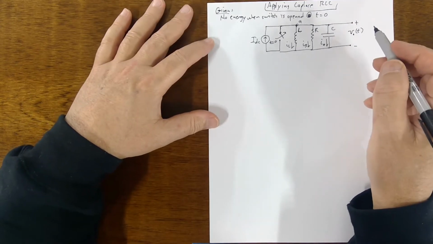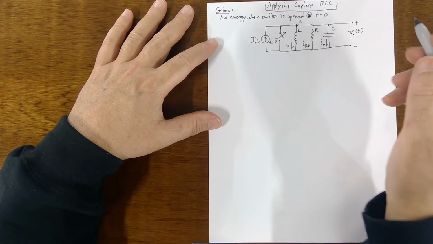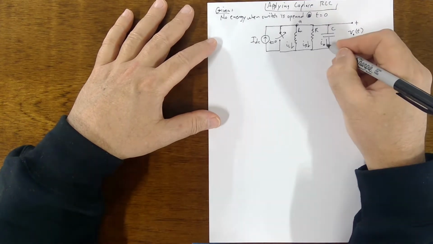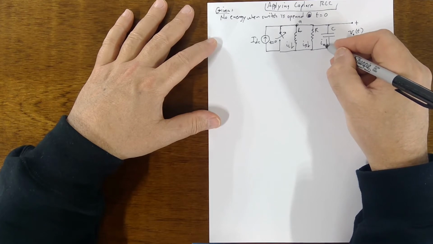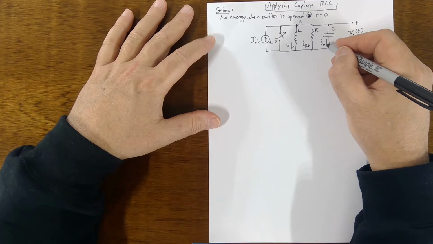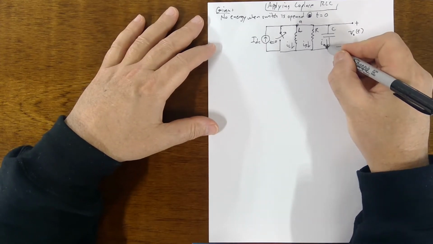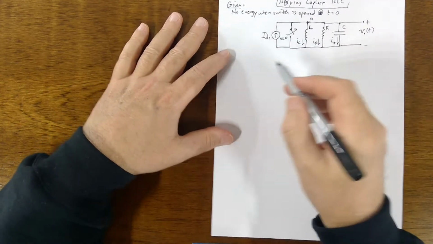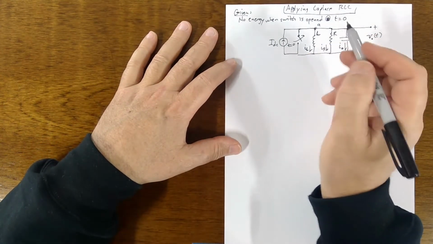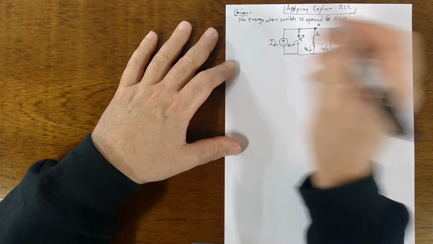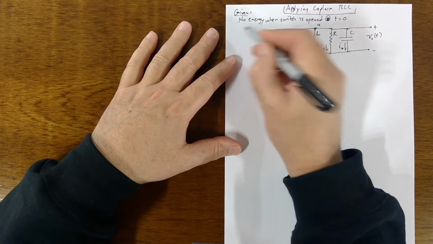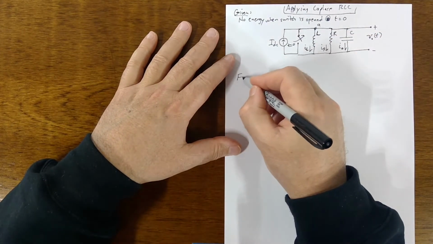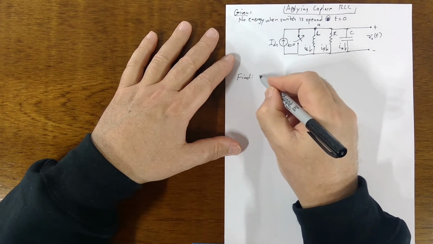We're going to need I0. I'd like to call this I sub C, but we need it later, so we call it I sub 0. We're asked to find two things.